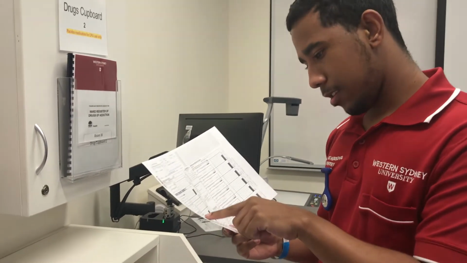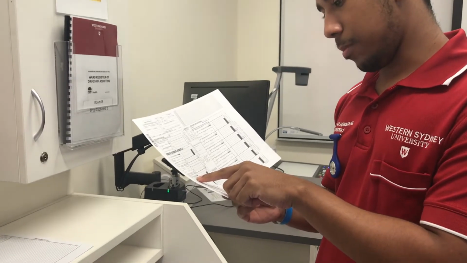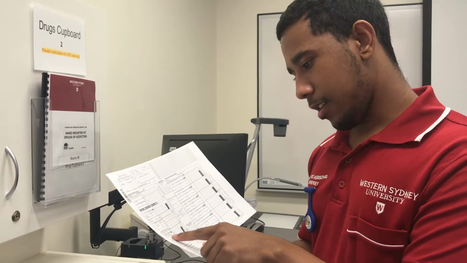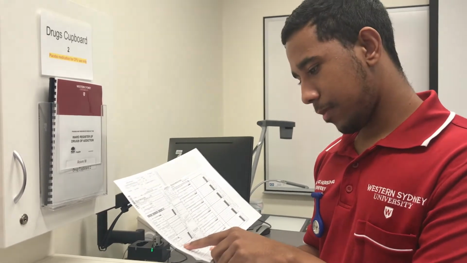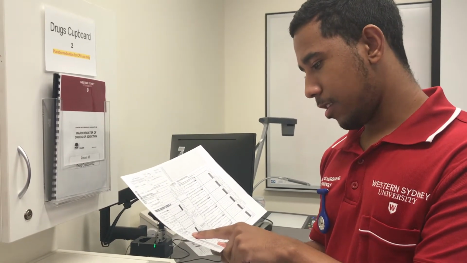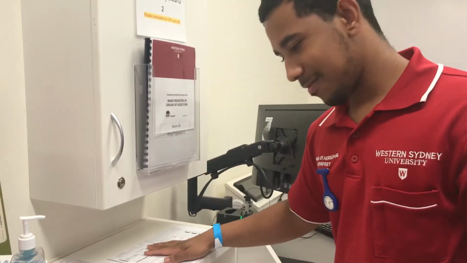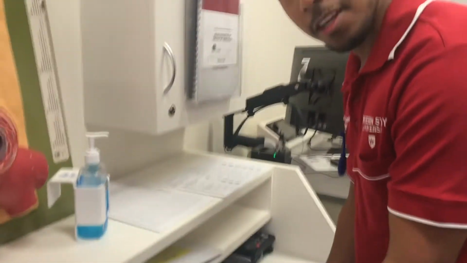It's been dated. He has the medication, 15 milligrams the dosage. He's having it orally, 6 hourly. The indication is for analgesia. It's been signed by the doctor, and it hasn't been given yet. Yep. Second eye. I'll just double check it in the MIMS.